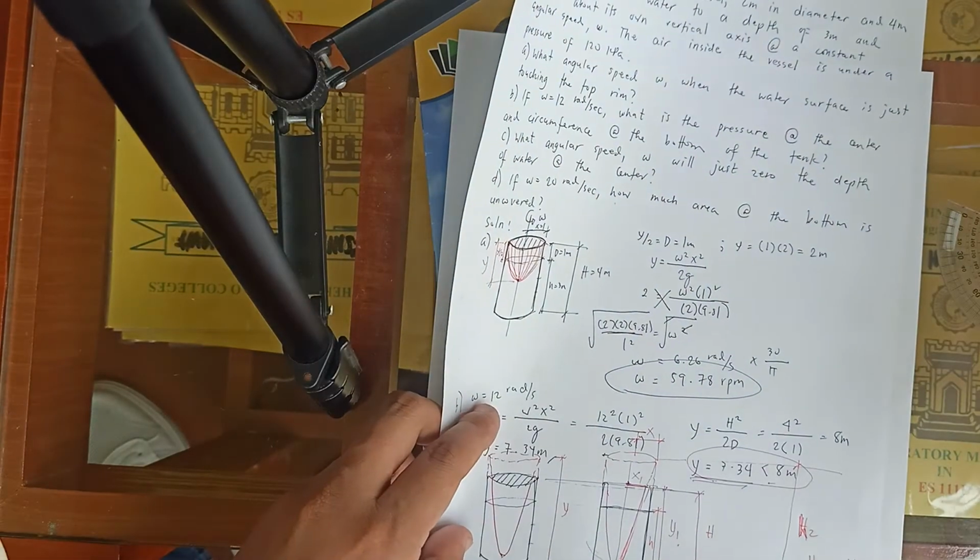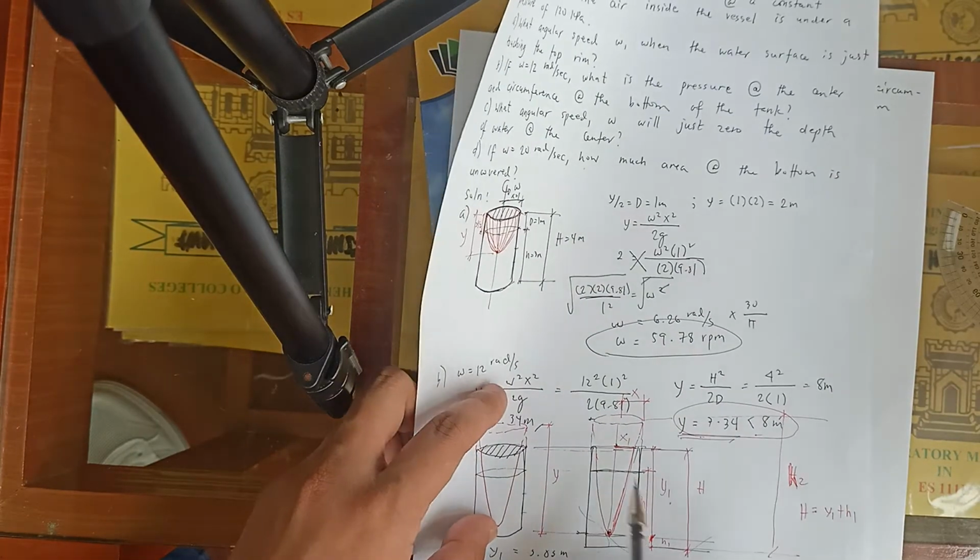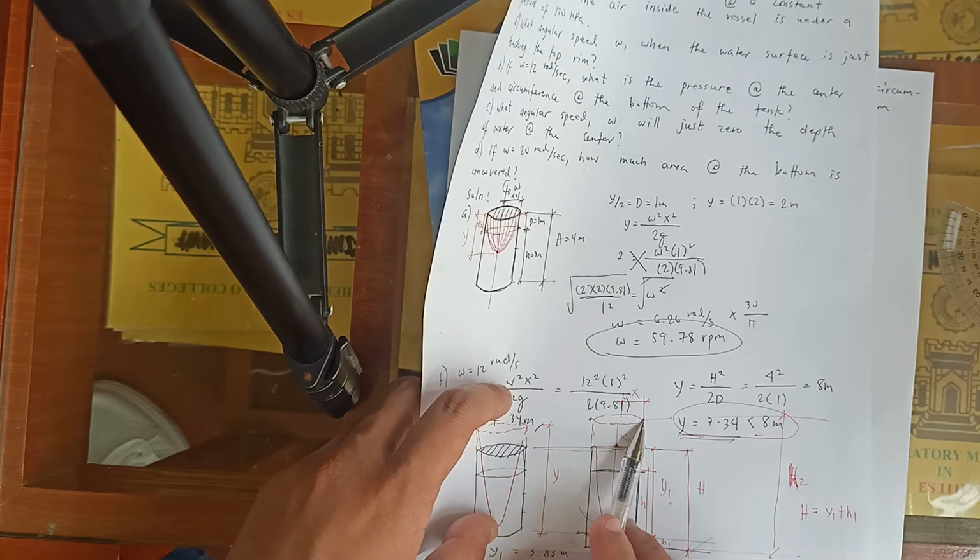No? H sub 2 naman ang pan. Because circumference, ang top rim.